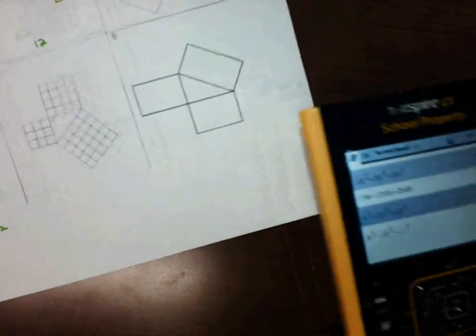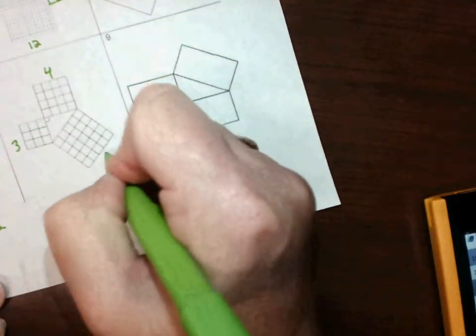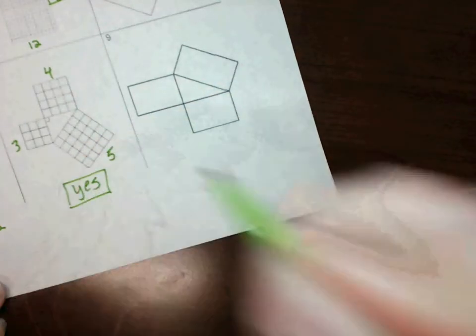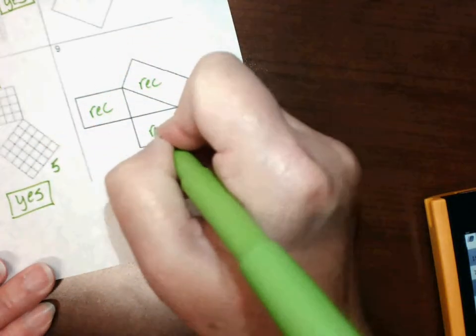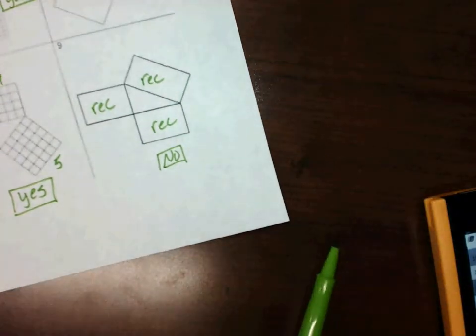Okay. Right, this is a 3, 4, 5. This is a yes. That is the most common Pythagorean triple. And these are all rectangles, so this is not a good model of the Pythagorean theorem. And that is it.